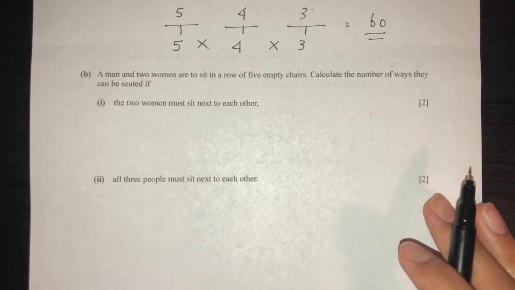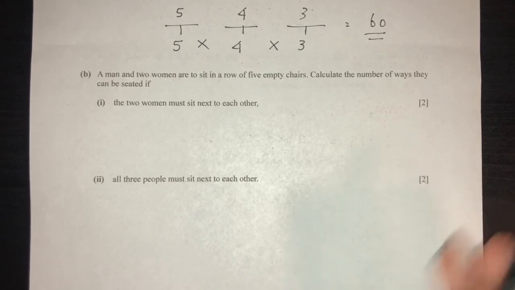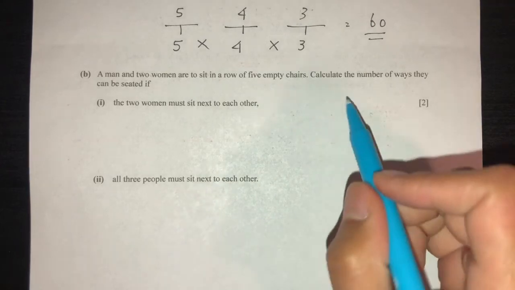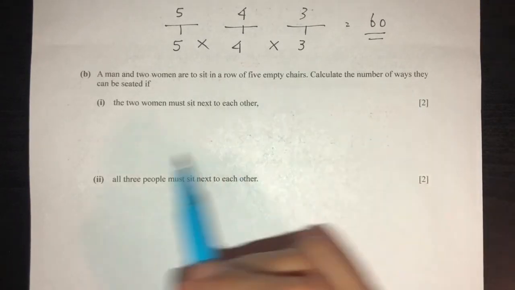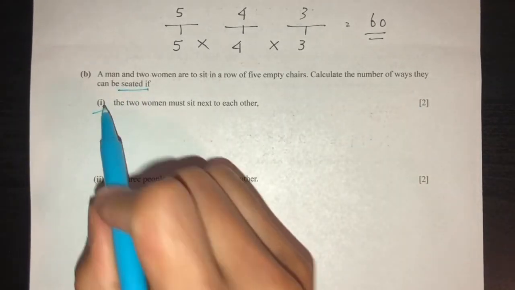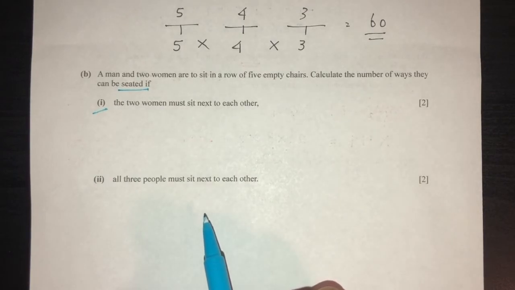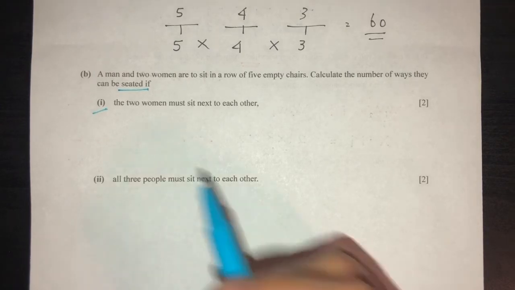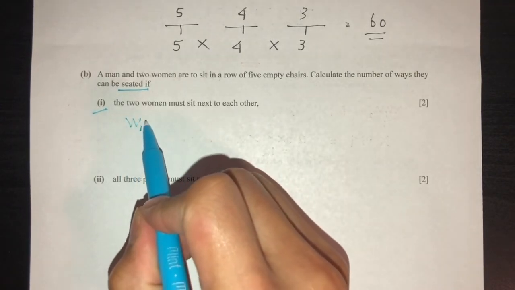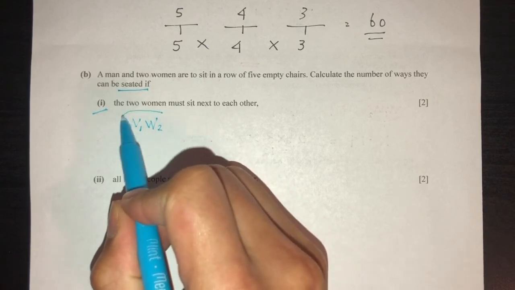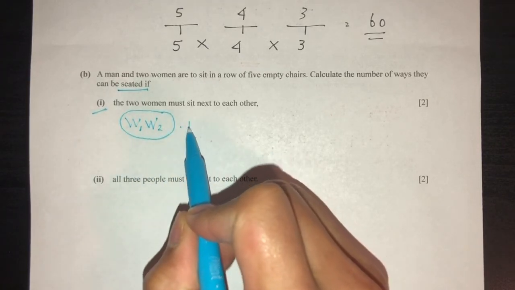Now for part B, 1 man and 2 women are to sit in a row of 5 empty chairs. So we have 5 empty chairs, and we want to sit 1 man and 2 women. Now calculate the number of ways they can be seated if, first one, the 2 women must sit next to each other. One thing to understand here is that the 2 women are 2 different women. So woman 1 and woman 2 want to sit together, and then we have 1 man.